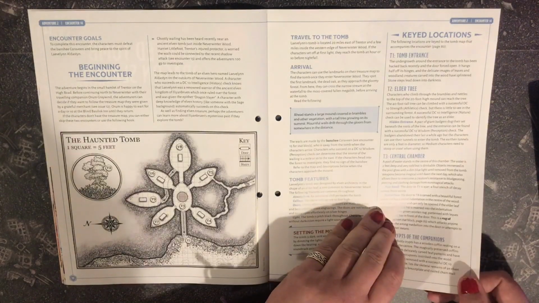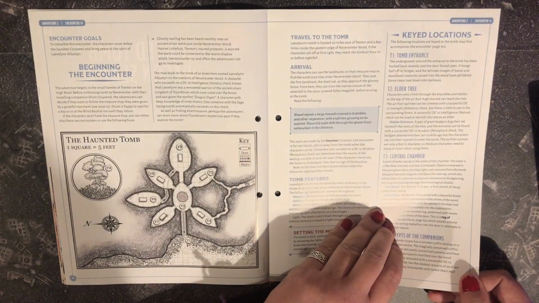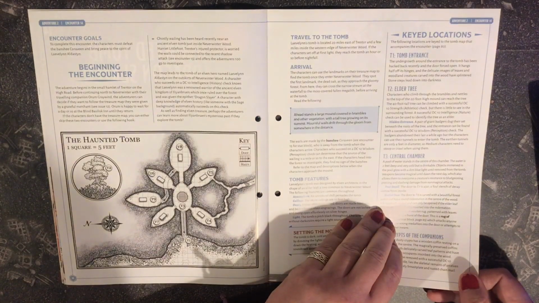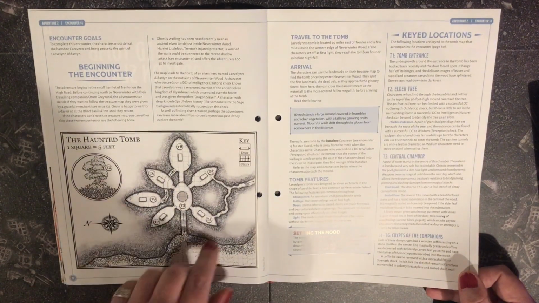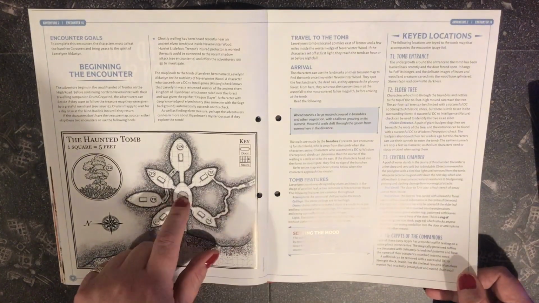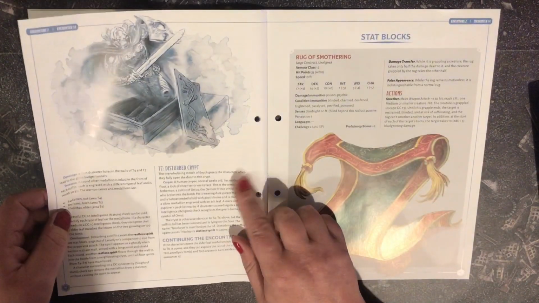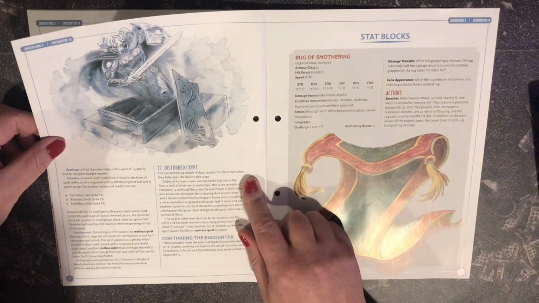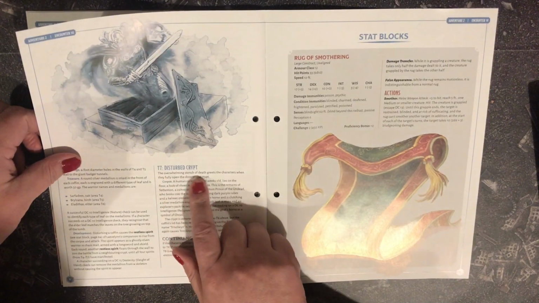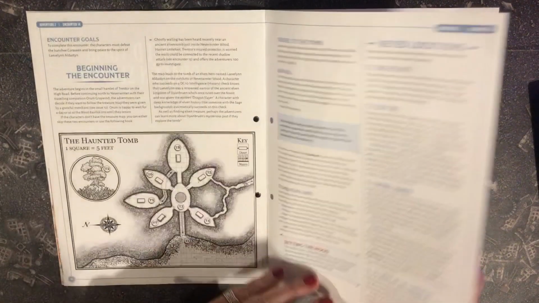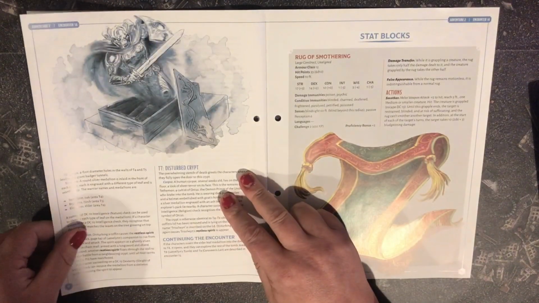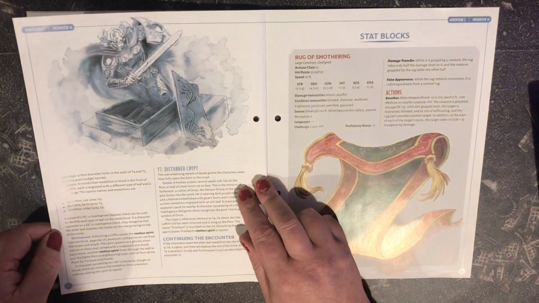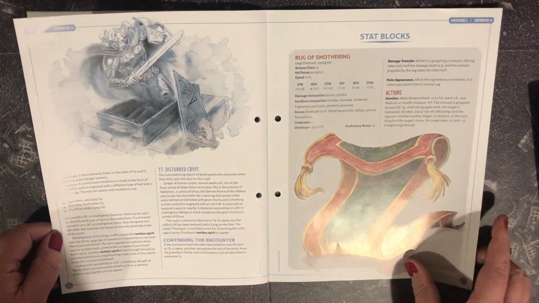T2, Elder Tree. Tomb entrance, Elder Tree, Central Chamber, T3. Right. T7, Disturbed Crypt. That's that one. And that's your lot. There's no more info on that.